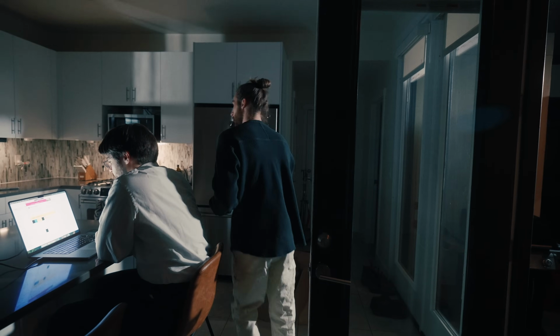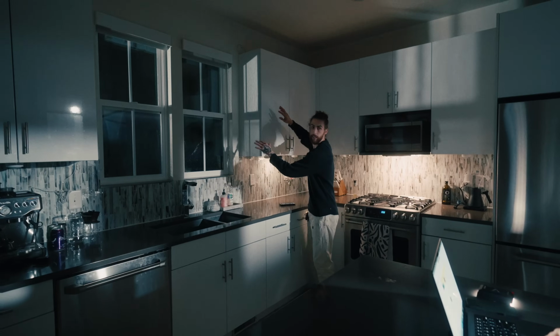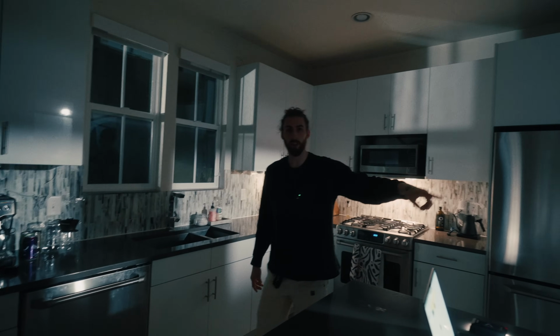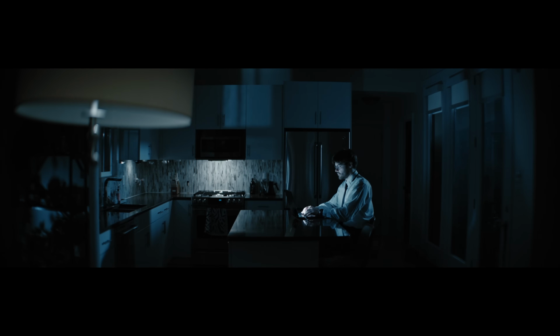Like, check this out. Like a little bit of this, a little bit of that, a little bit of this, a little bit of that texture there. And again, another controlled little streak of light that's just adding a little bit more interest to this darkness.